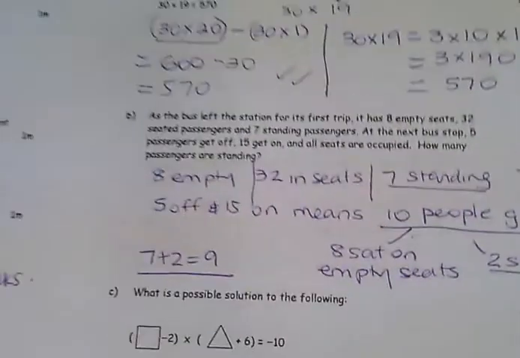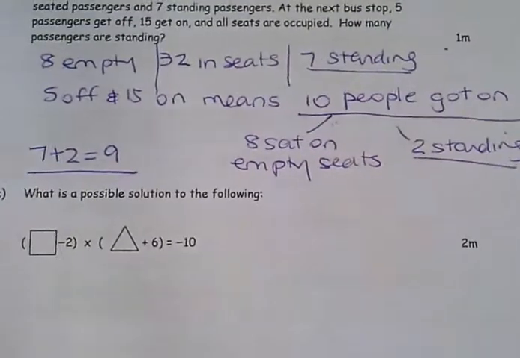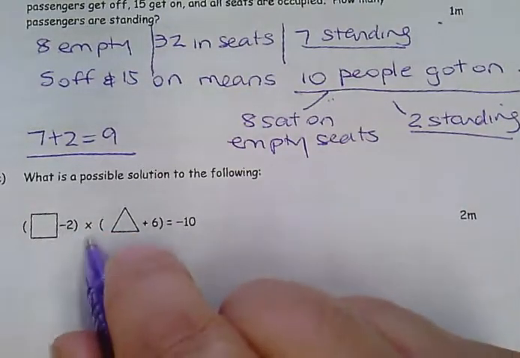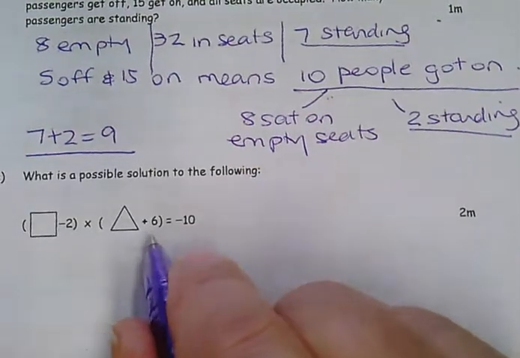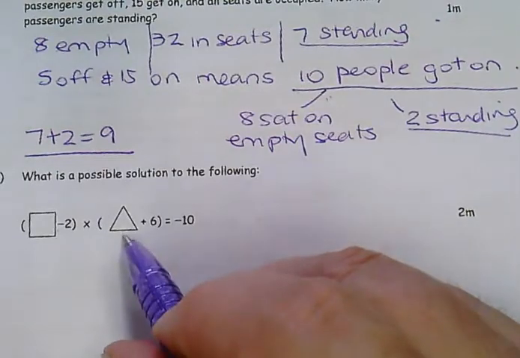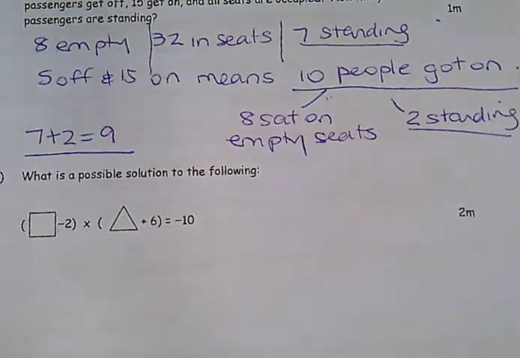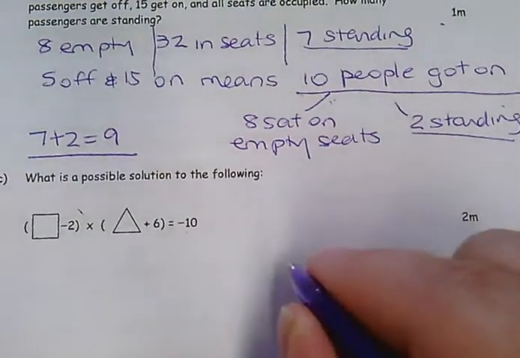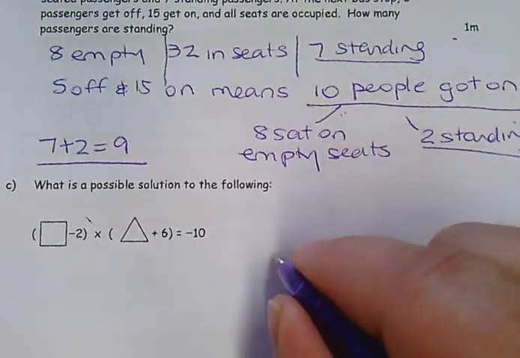Okay? Now for the last question here. What is a possible solution to the following? Something, take away 2, times something plus 6, equals negative 10. Now, let's think. So we've got something times something is negative 10. Let's think of any numbers that multiply to give negative 10.